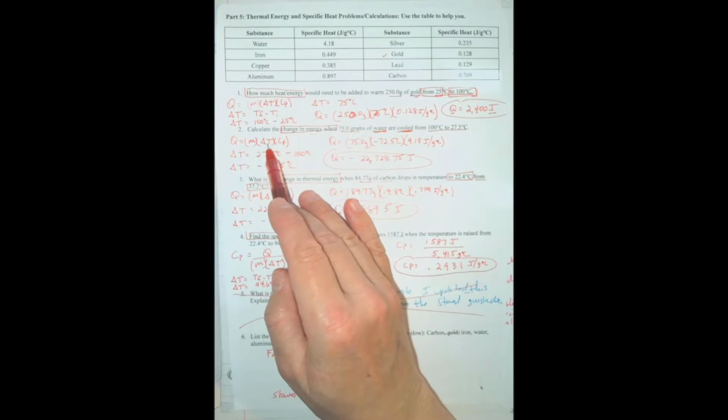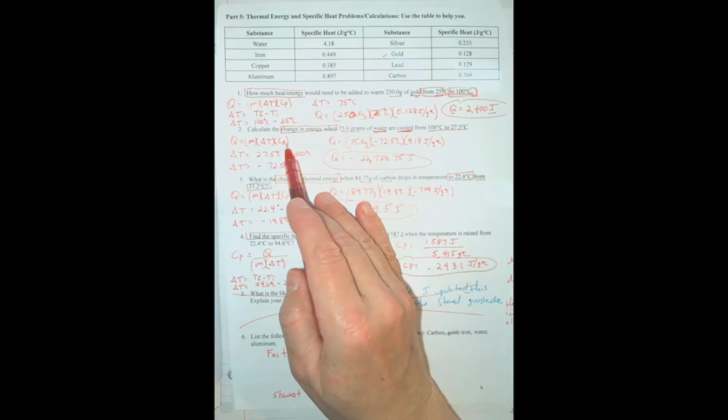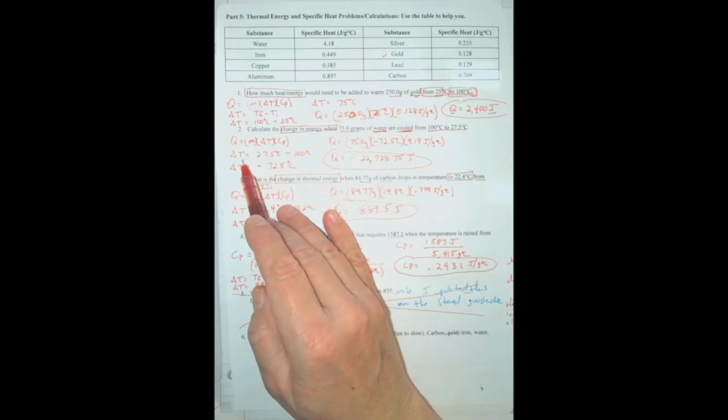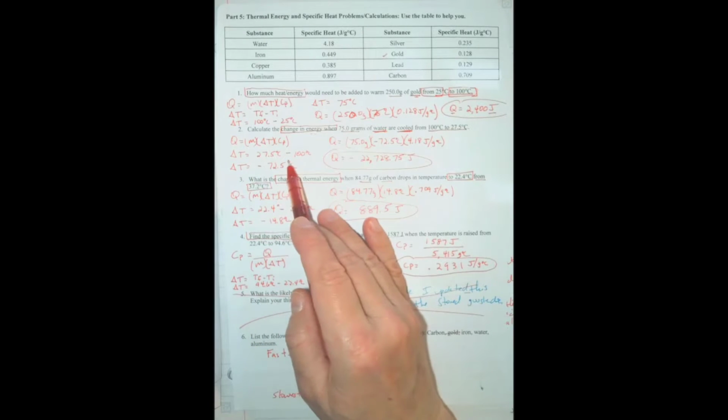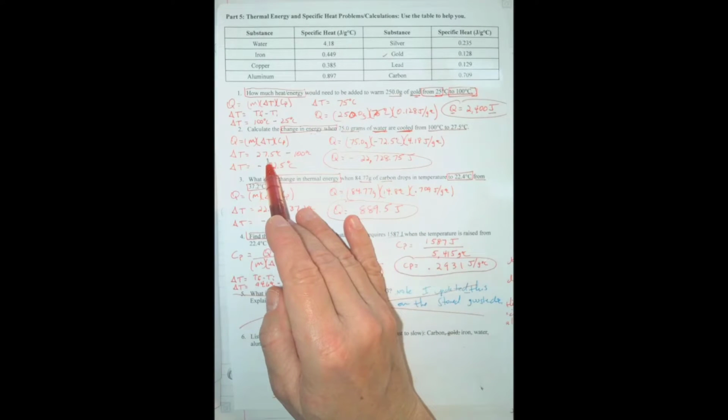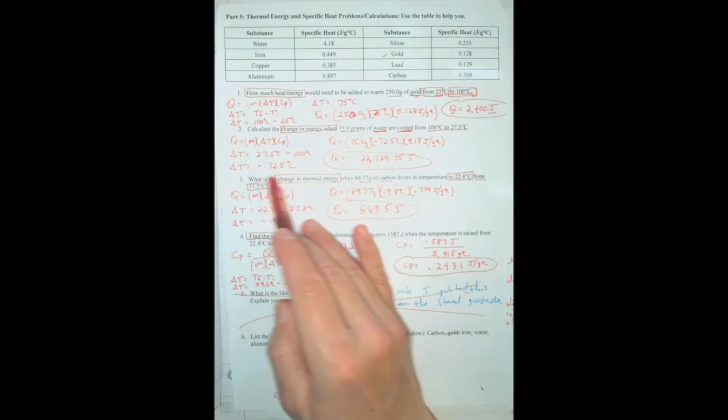So we've got mass times the change in temperature times the specific heat. We're going to take a second and find our change in temperature. The water starts at 100 degrees Celsius, so that's my TI, and then we cool it down to 27.5, that's my TF. And remember, change in temperature is TF minus TI, which means we're going to end up with a negative number for my change in temperature, and specifically we're ending up with negative 72.5.